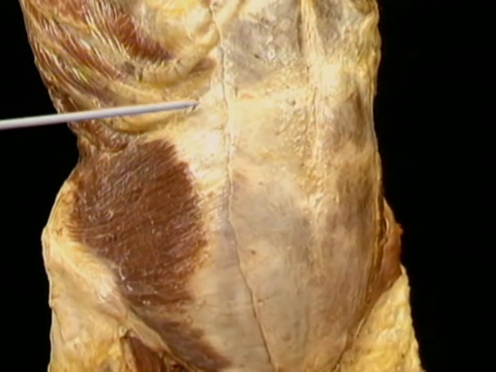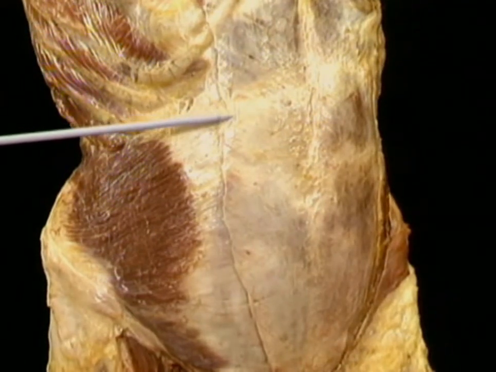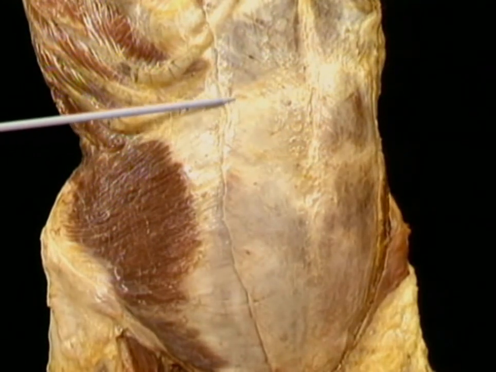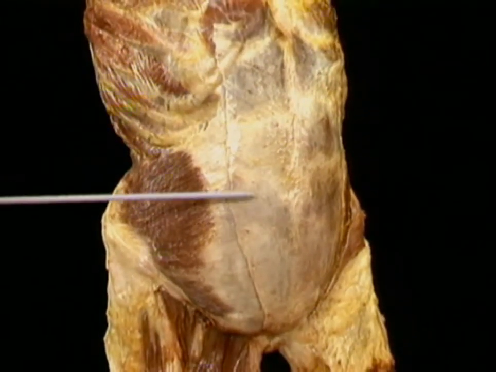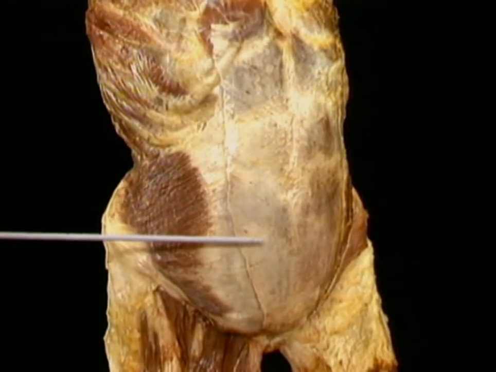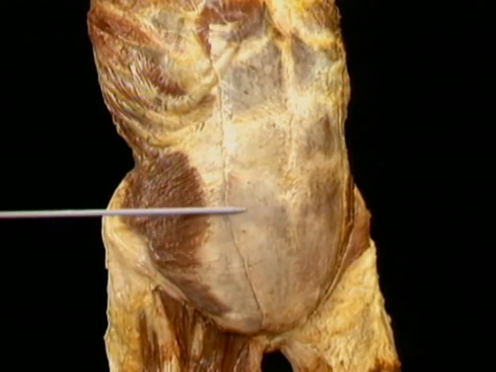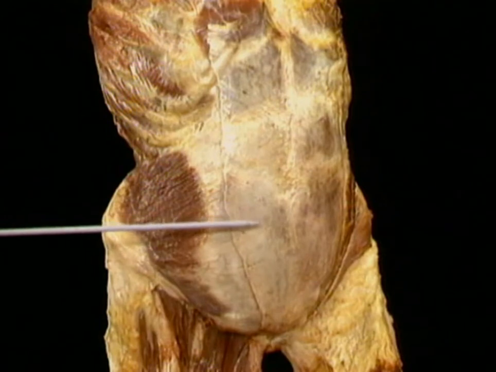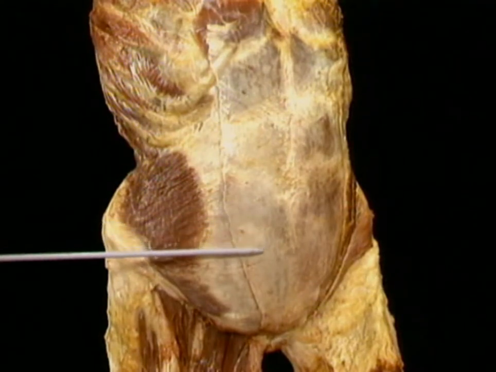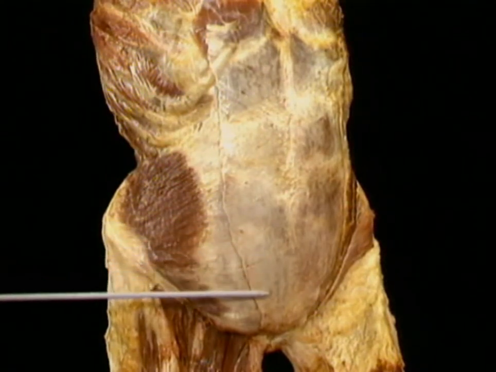aponeurosis. It's also joined on its outer aspect by the external oblique aponeurosis. This is the cut edge of external oblique. From here to here, the combined aponeurotic layer divides at the edge of the rectus into two layers, one passing behind and one in front of the rectus. Below here, the combined layer doesn't divide, but passes entirely in front of the muscle.